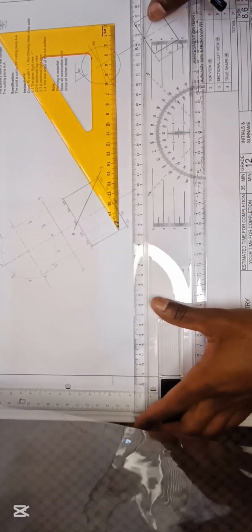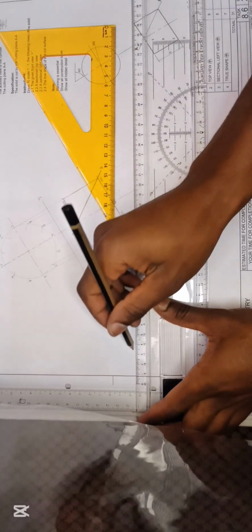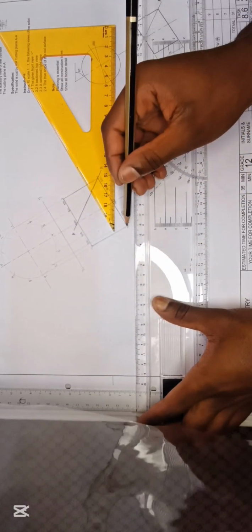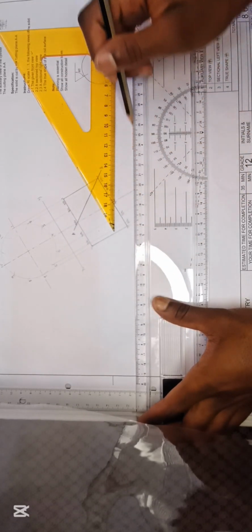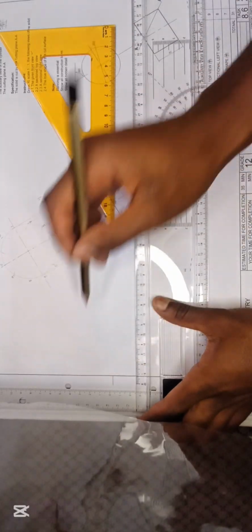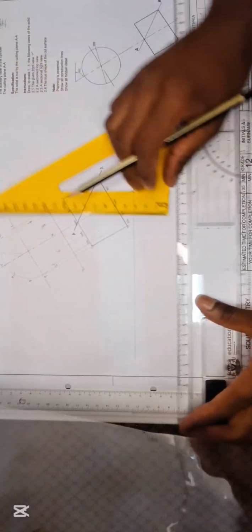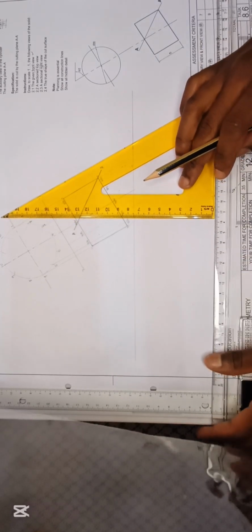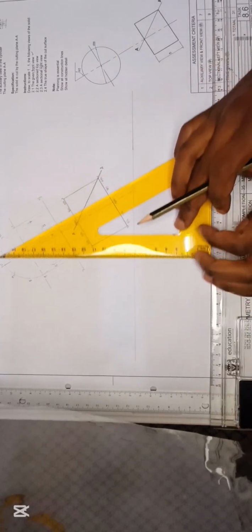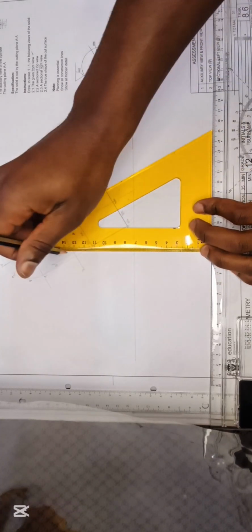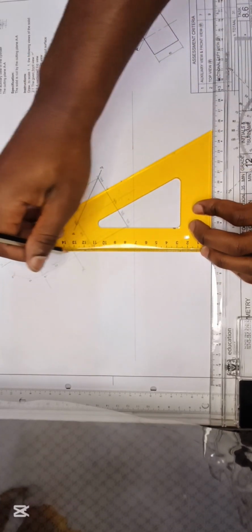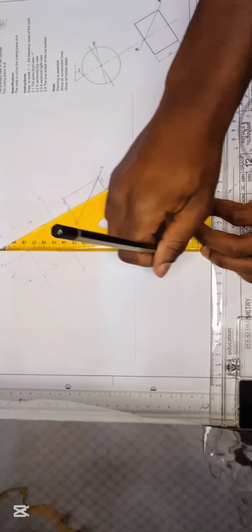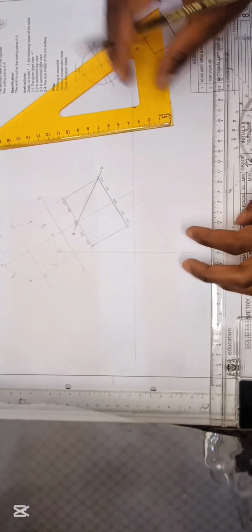You can simply construct your XY line any distance away from your front view, because they want a right view on this side. Then also any distance away, perpendicular to your XY, any distance away.